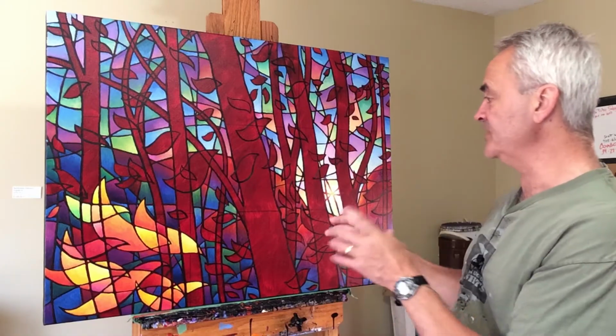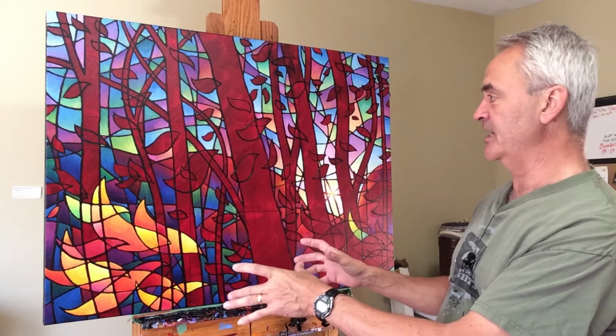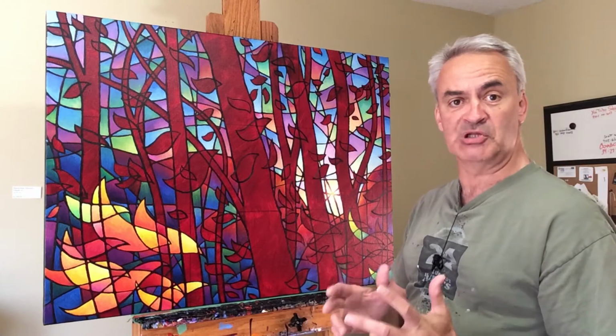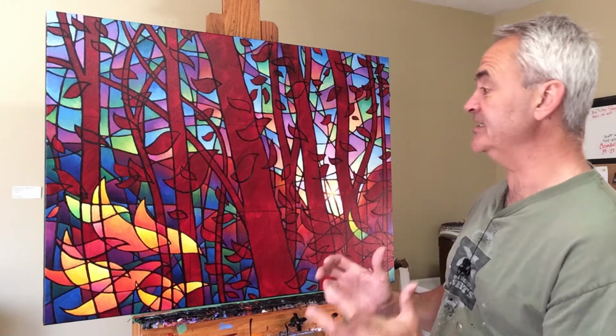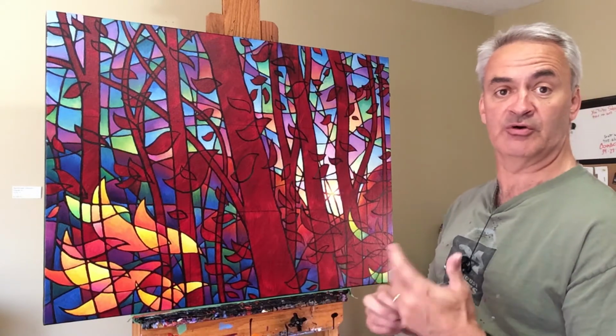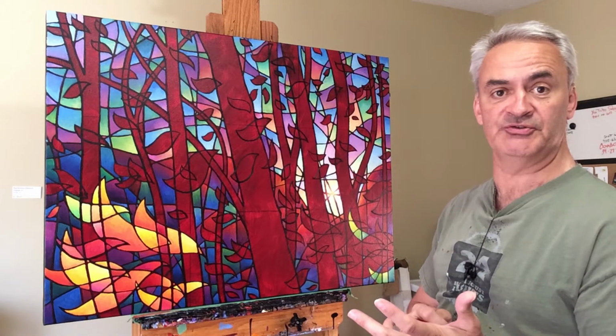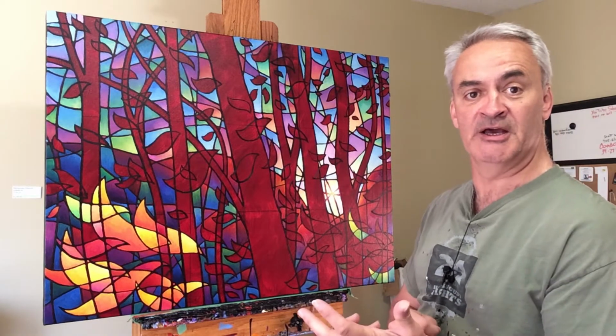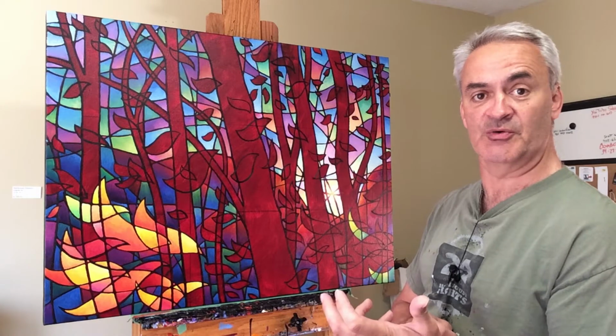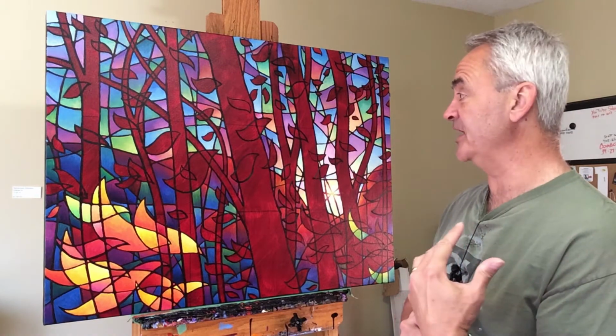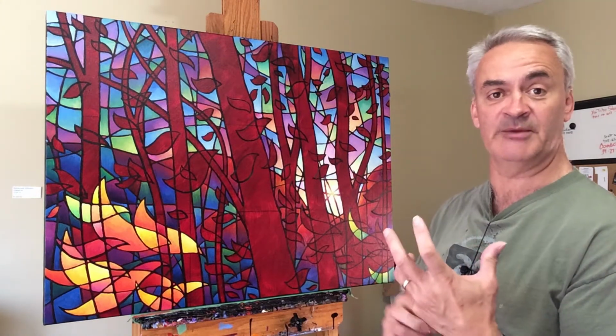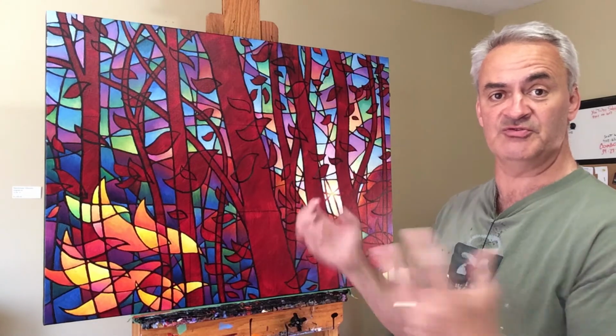So all of these tree shapes, when I first blocked in the painting, I had an idea that certain of them were going to be birch trees, because I wanted to respond to this painting from the image in a similar way as the previous painting, so that we could see the same image but with two very different filters and approaches on it.